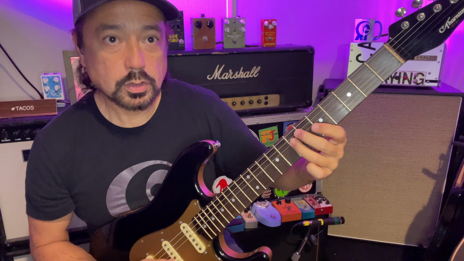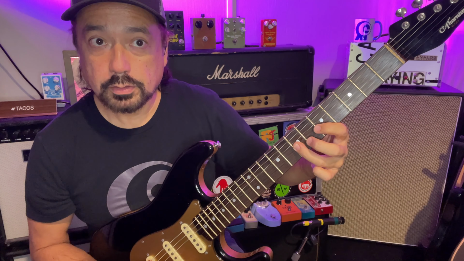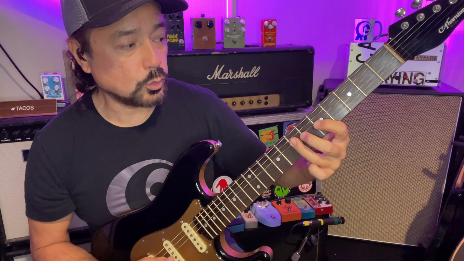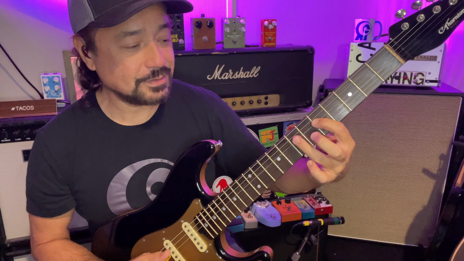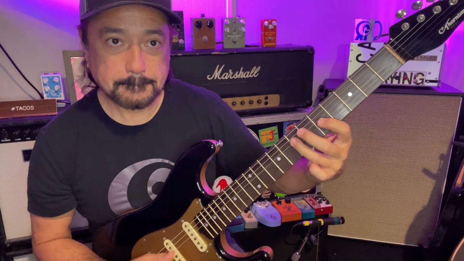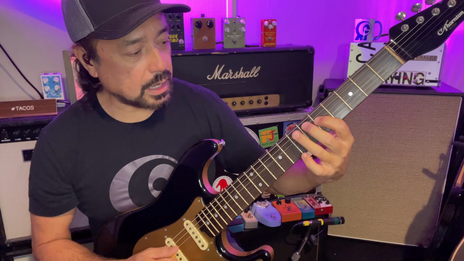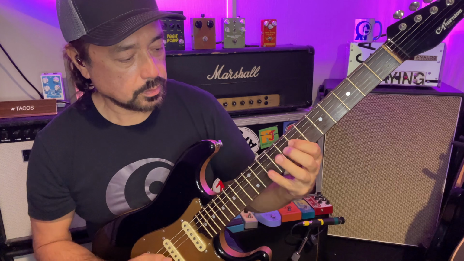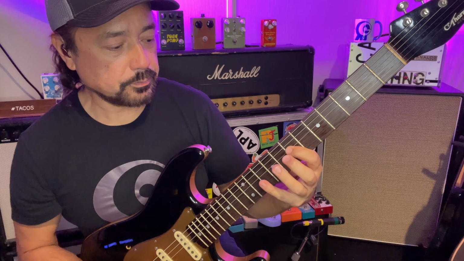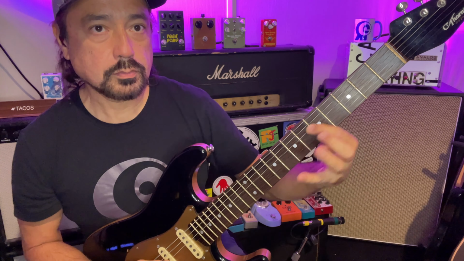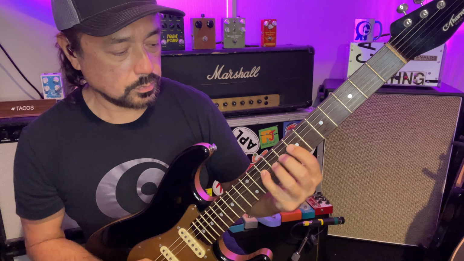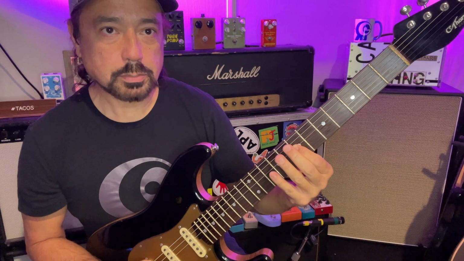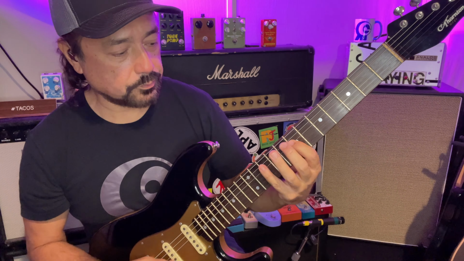We have a root, flat third, 4th, flat third, root, flat 7, and then back to the root. Well, now we have kind of a box. If I play it all on one string, I could play it like that, or I could play it like this.